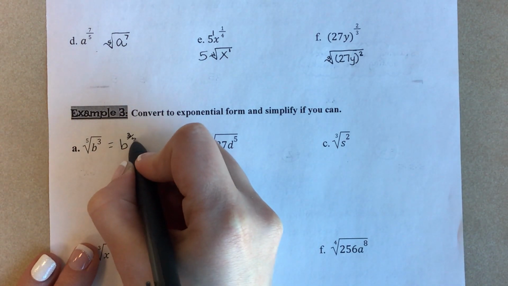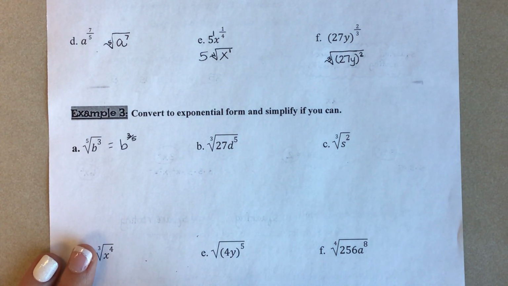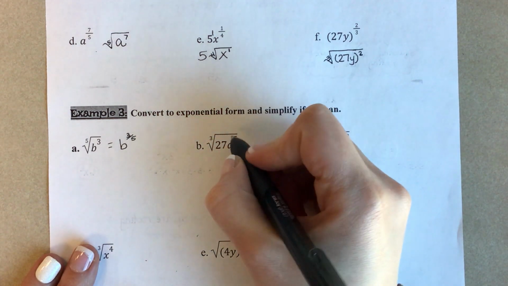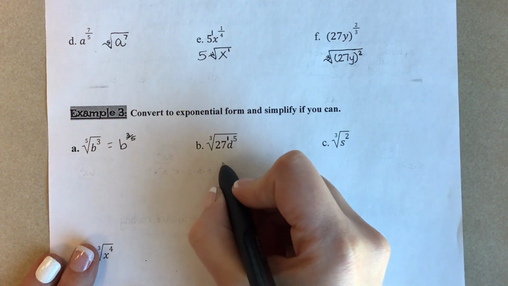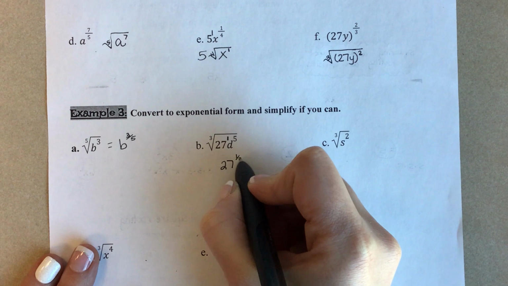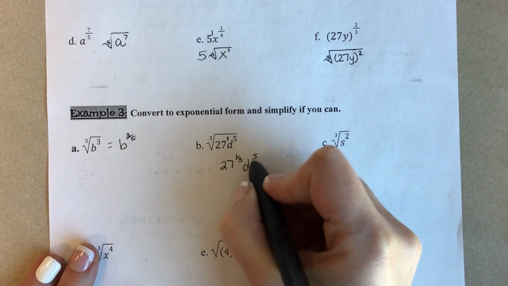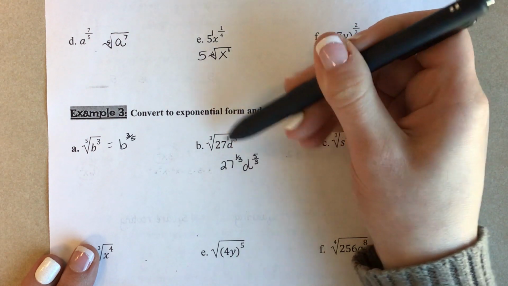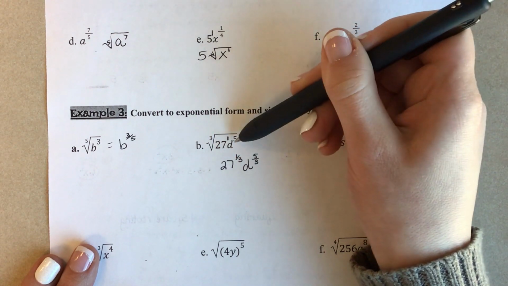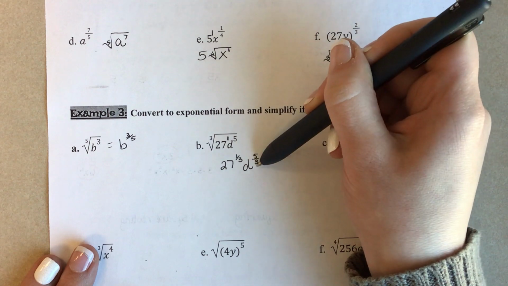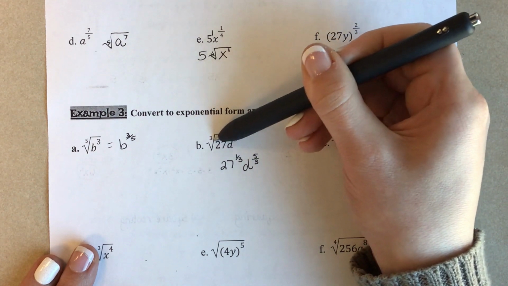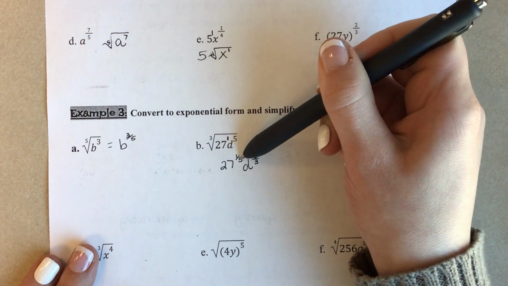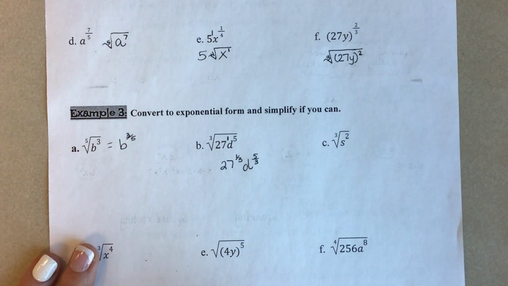b to the 3/5. Here, don't forget that there's a 1 exponent on that 27. So now this is becoming 27 to the 1/3 d to the 5/3. The 1 was at the top, the 3 is at the bottom. 5 at the top, 3 at the bottom. Whatever is in the part of the root, whatever the index is, is going at the bottom of your fraction for your exponent.